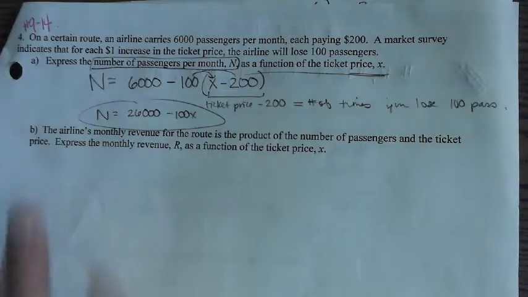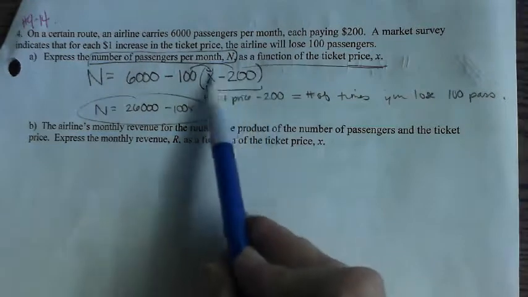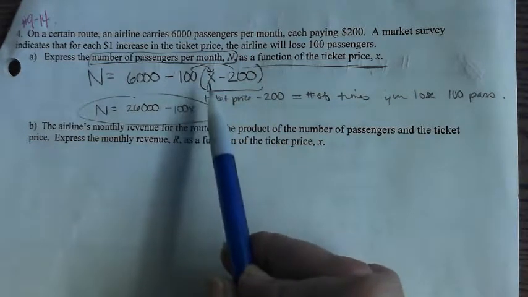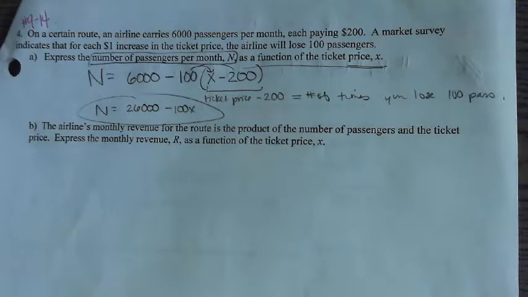So, any questions on part A? Takes a while mainly to come up with this part. Because I think, Andrew, your gut, which was just minus 100x, is people's gut. But that'd be losing. That would be if x stood for the number of dollars it was over 200. That would work. But x standing for the ticket price, you have to do a quick little subtraction of 200 to see how much overage you are to figure that out.